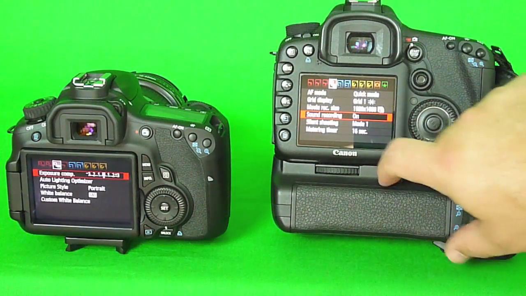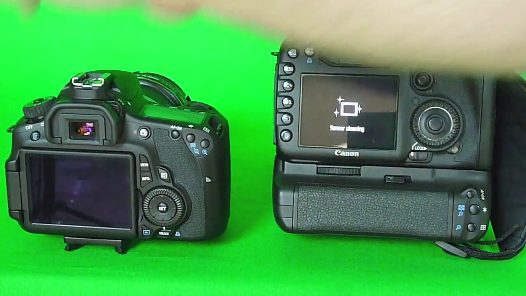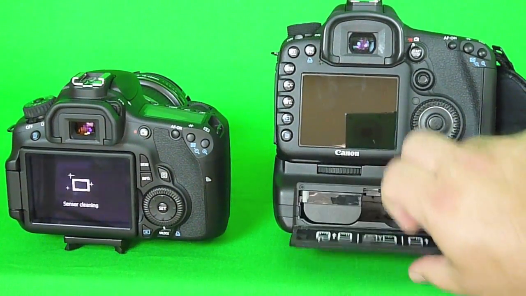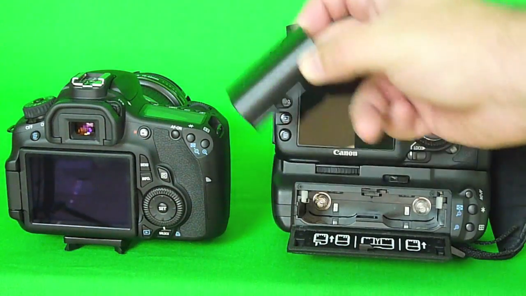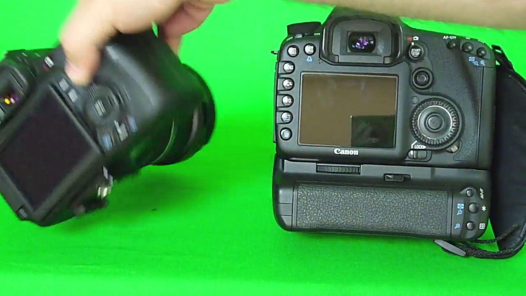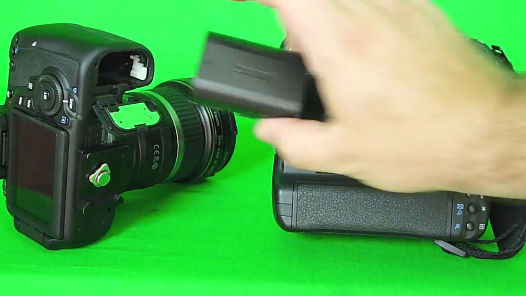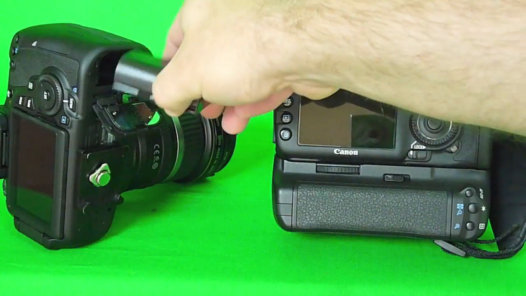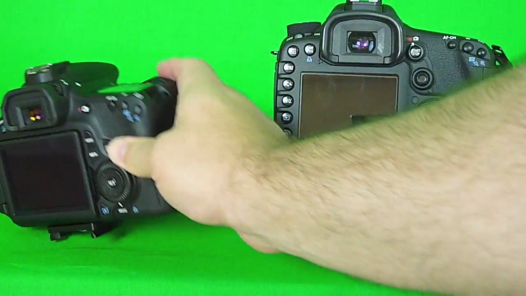In fact, one other thing they do is, let me shut them both down, they both use the same battery, which is great. So I've got the battery grip here so I can pop it out really easily. So I can take this battery right out of here, out of the 7D, and then pop that in to the battery compartment on the 60D. So at least for once, you don't have to buy all new chargers and batteries.